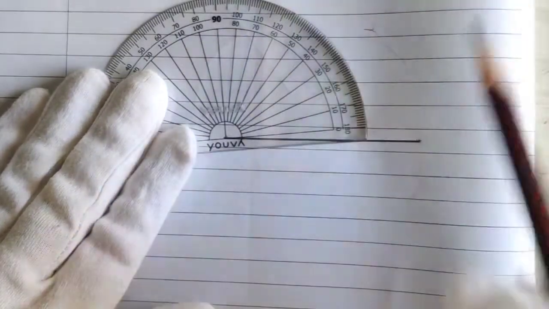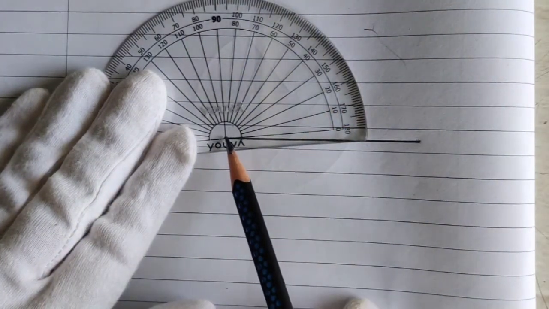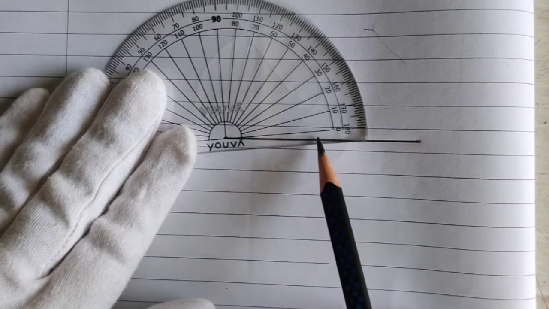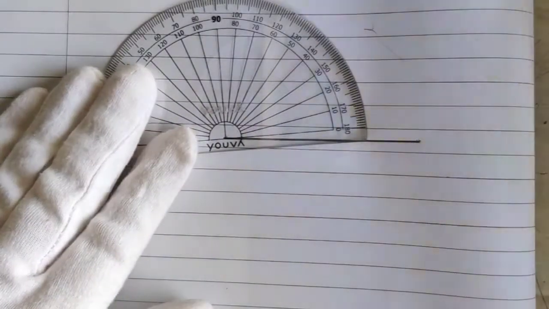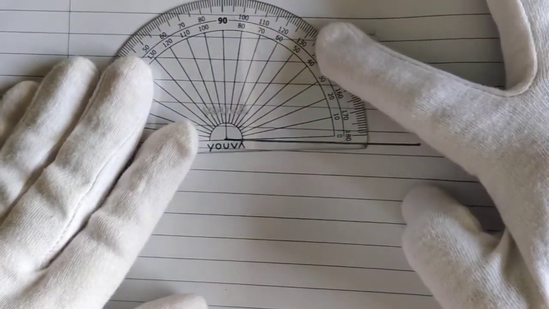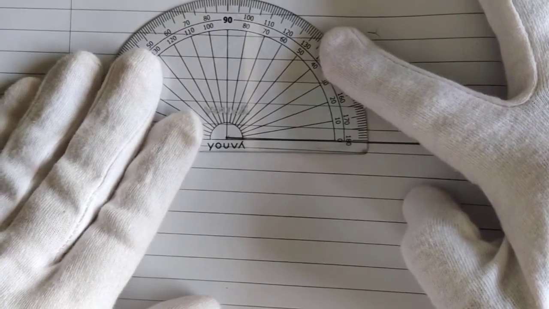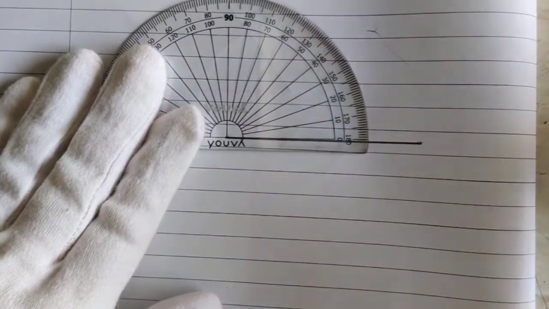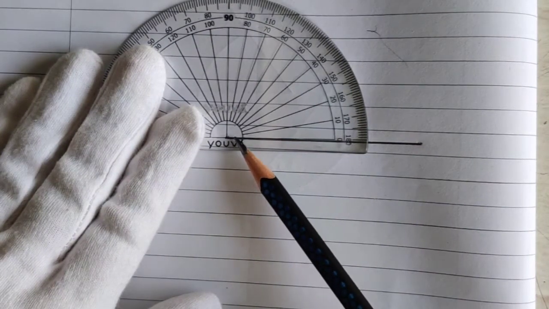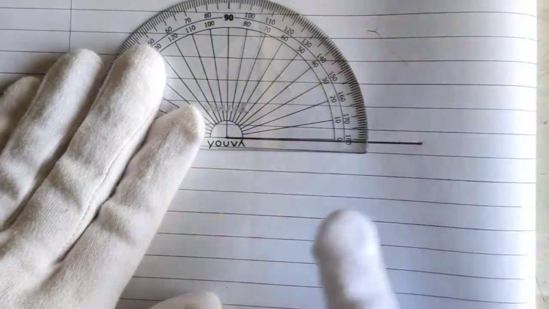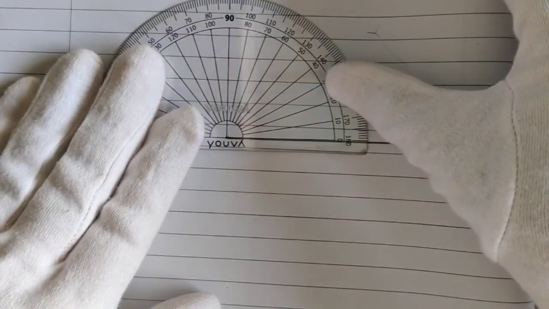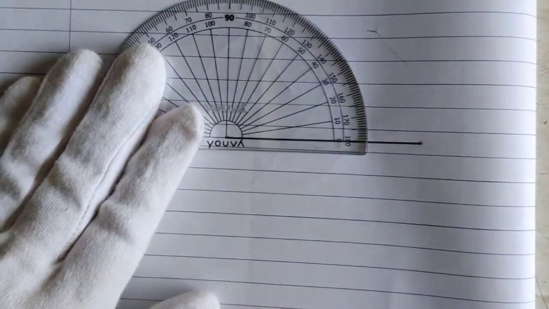Now as you can see, the line on 0 is not actually overlapping the drawn line. You have to make sure that you overlap the 0 line with the line drawn, and the end point should overlap the intersecting point of the protractor. Now as you can see, the drawn line is on the 0. Again, you can see we have to make a little adjustment so that it overlaps exactly on 0.